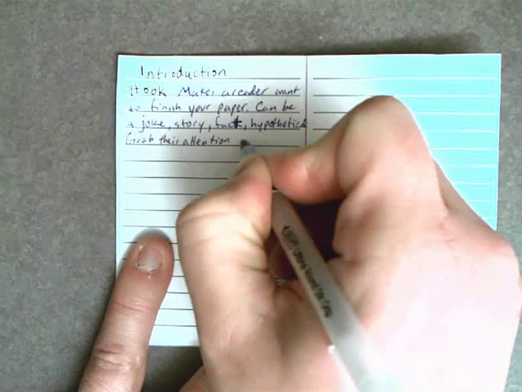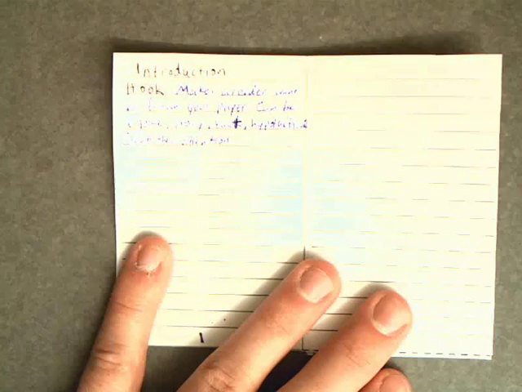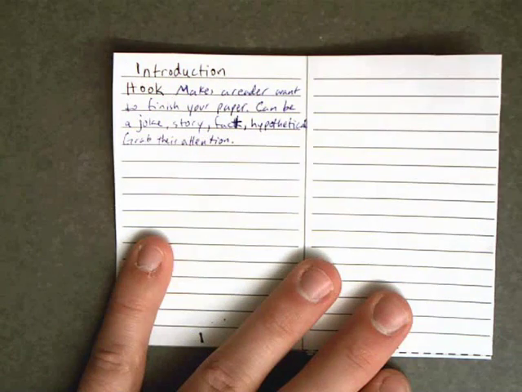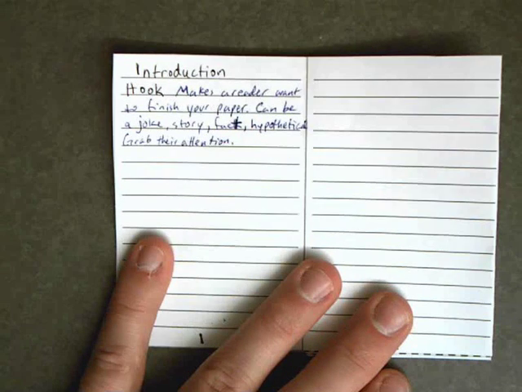Basically what you want to do is grab the reader's attention.